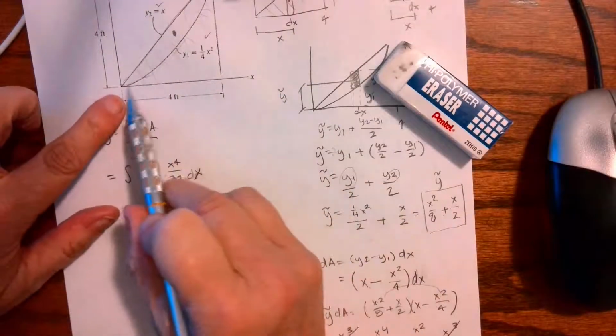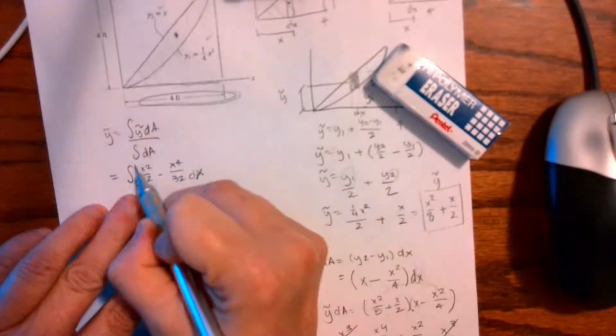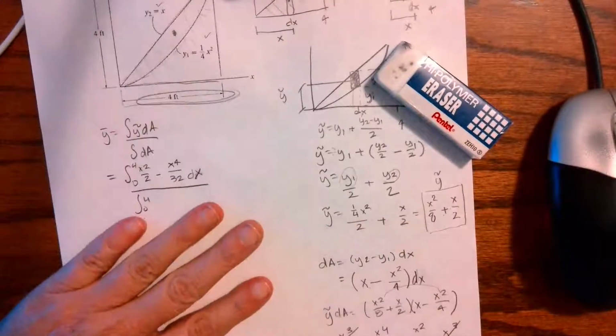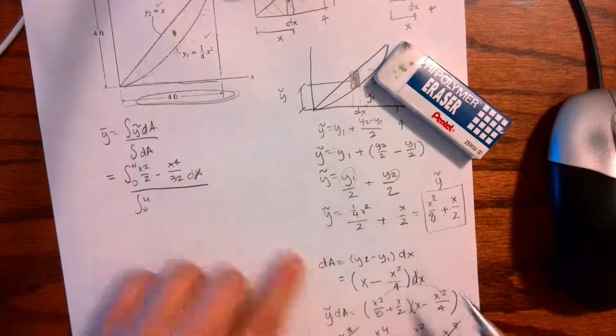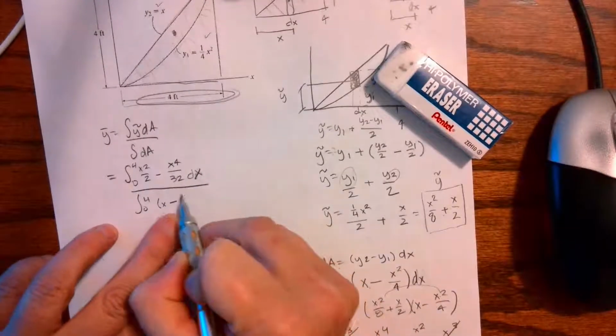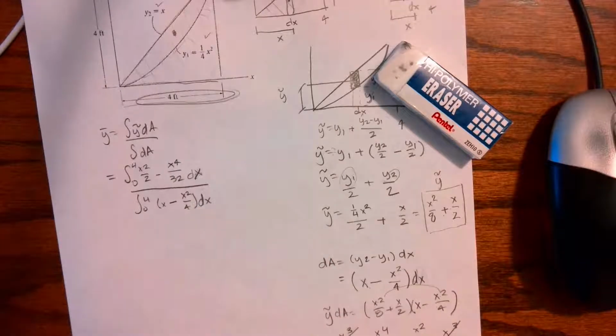And remember, if I'm integrating with respect to x, the bounded area is from 0 to 4 feet, divided by 0 to 4, and I need to make sure I get my area there. And so we had x minus x squared over 4 dx.